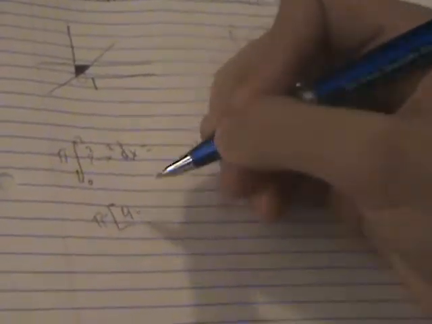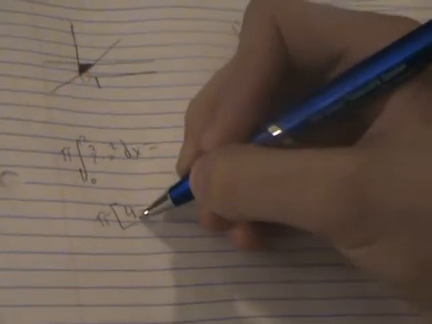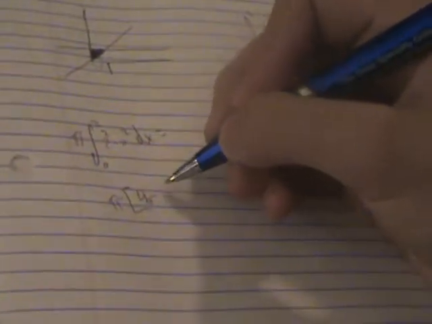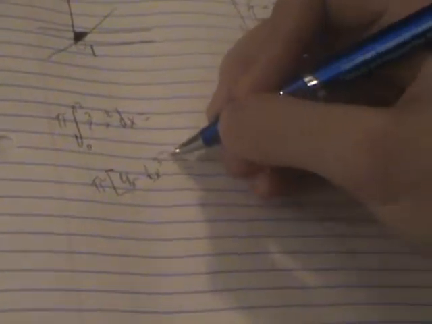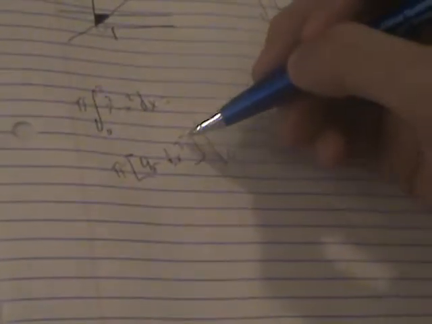4x minus 1/3 x cubed, and that from 2 to 0. Plug in 2, you get 8 minus 8/3, times pi, and that pi times 8 minus 8/3 is equal to the volume of the revolution.